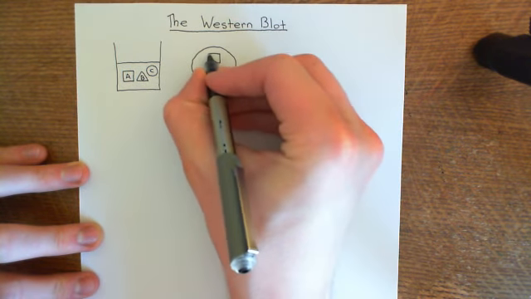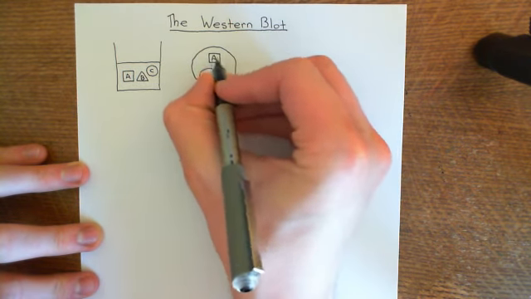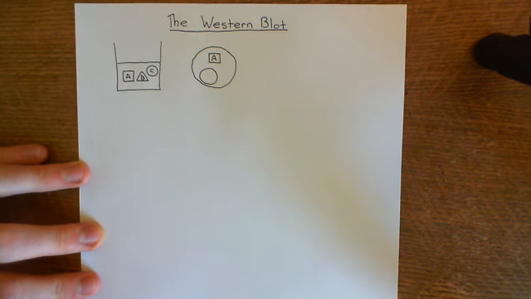So let's say here is protein A, and we want to decide whether protein A is present within the cell. What we're going to perform is a Western blot. This is how we're going to decide whether protein A is present within the cell or not.